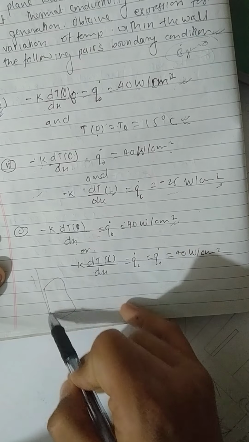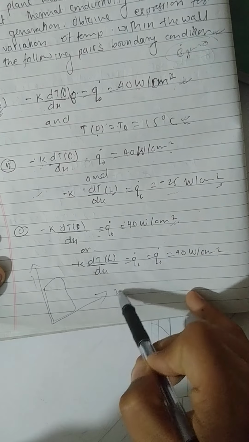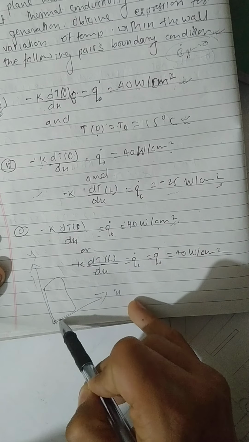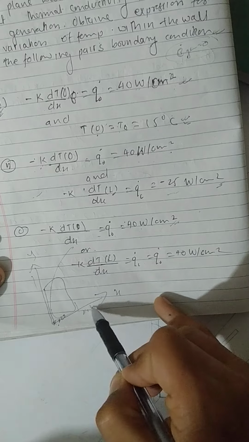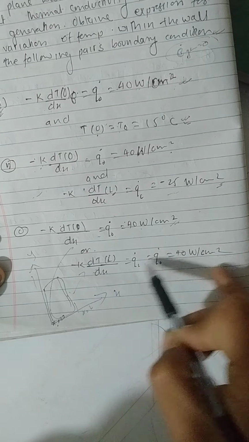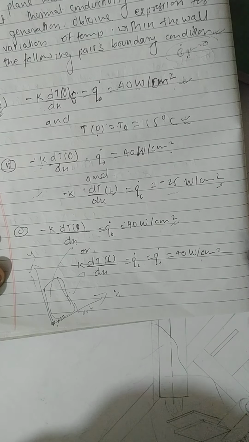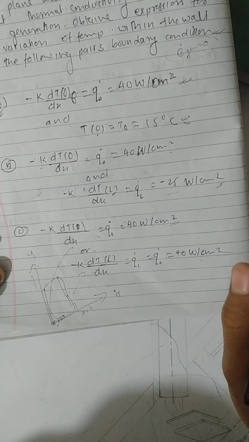Okay, this is the x, this is the y. This is x equal to 0 and this is x equal to L. The heat flux at this point is given as 40 watt per centimeter square.